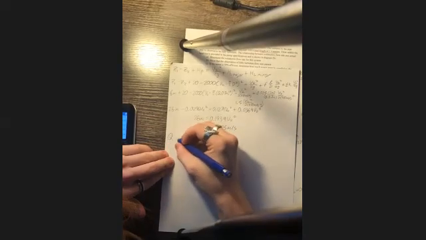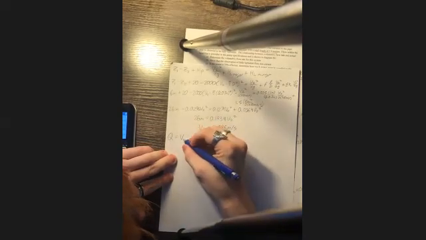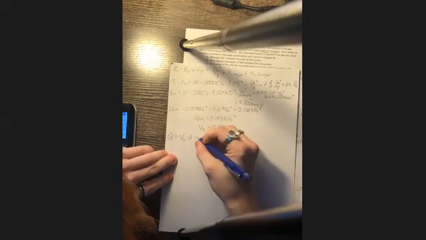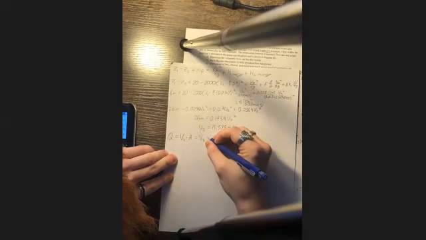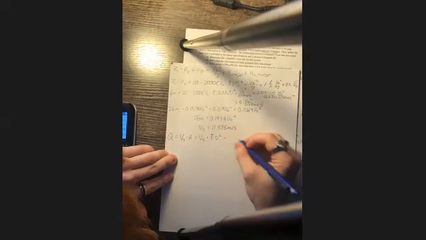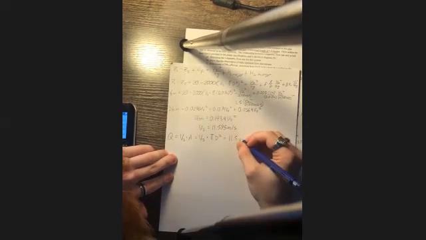Now we can use the first equation, Q, volumetric flow rate, equals velocity times area of the pipe. And area of the pipe is just pi over 4 pipe diameter squared. Sub in our new velocity we just found. Multiply it by pi over 4 times the pipe diameter, which is 0.07 meters squared.